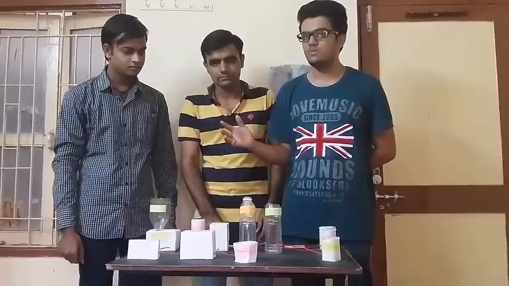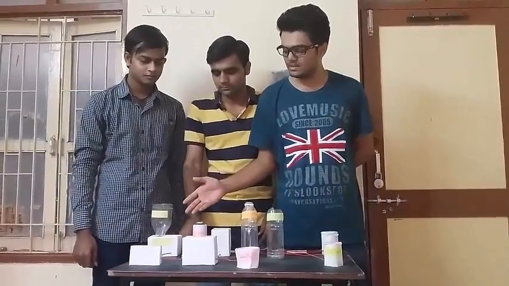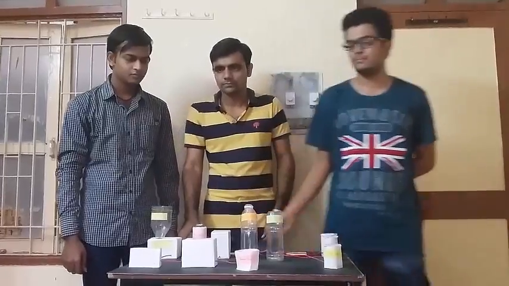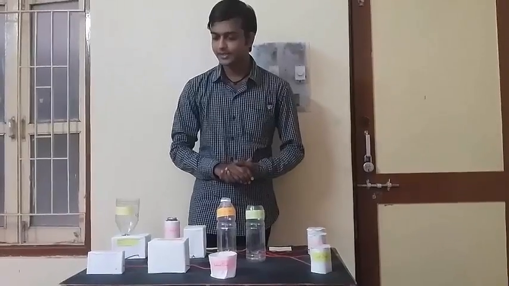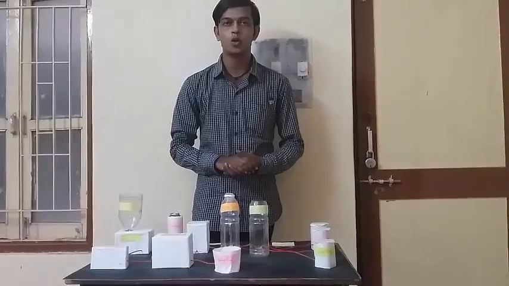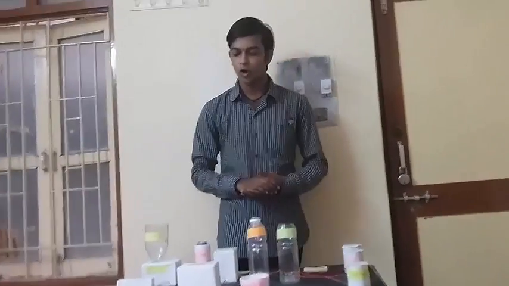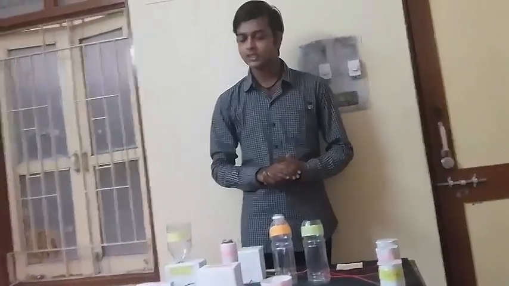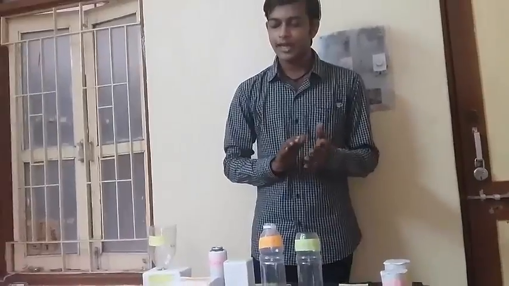Now my friend Mehul will give an overview of this entire process and will explain the initial steps involved in it. Mehul. First of all, what is the pyrolysis process? The pyrolysis process is the thermal decomposition of organic material at elevated temperature in the absence of oxygen. The word pyrolysis is made of two words, pyro and lysis. Pyro means fire and lysis means separating.